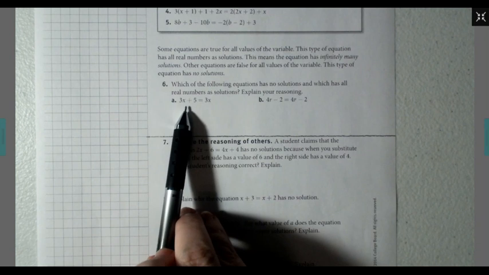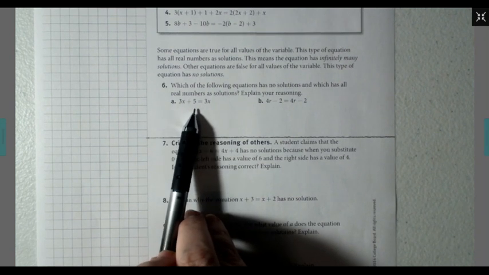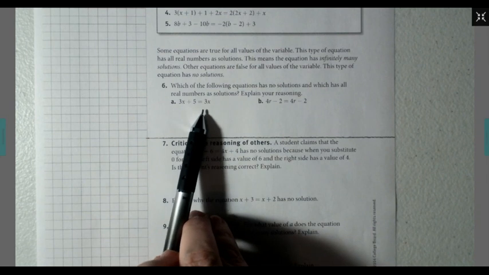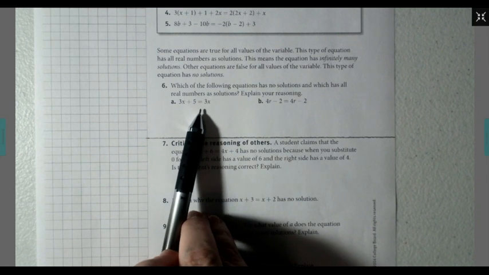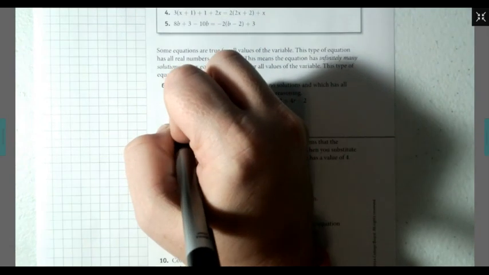Maybe 5. I see 5 is here, right? 3 times 5 is 15. Add 5 is going to be 20. But over here it's only going to be 15. I'm coming to think that this one's going to be our no solution.